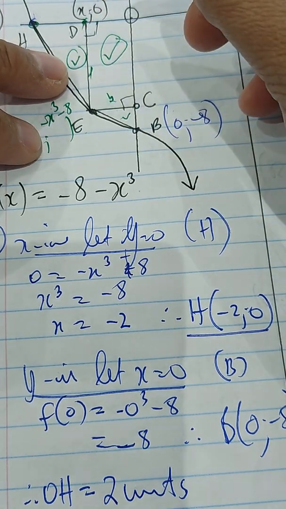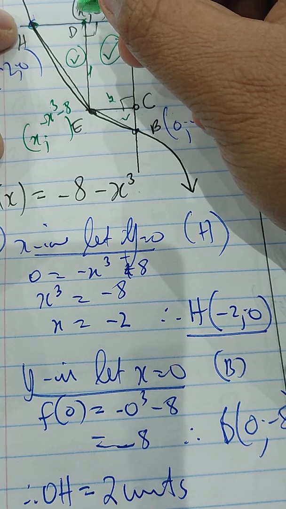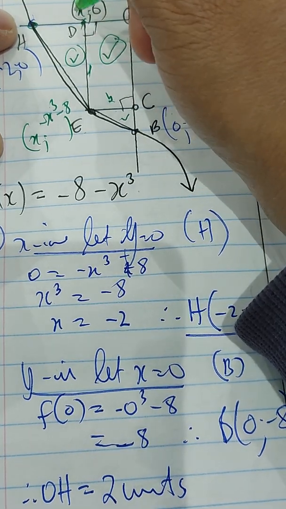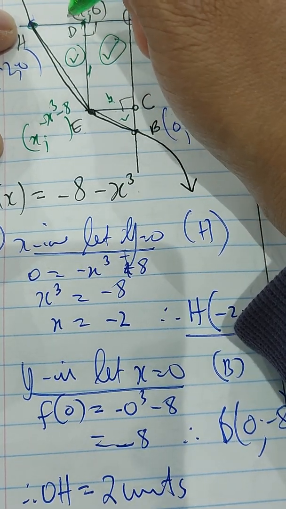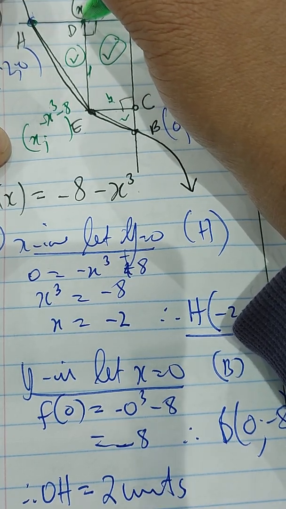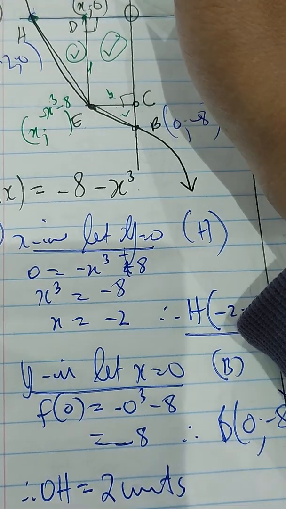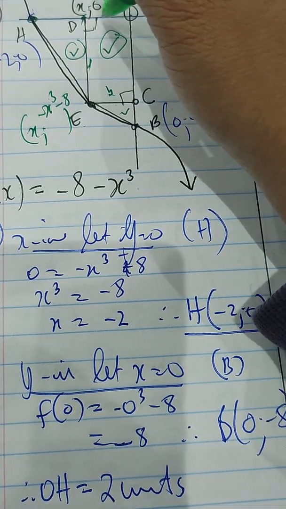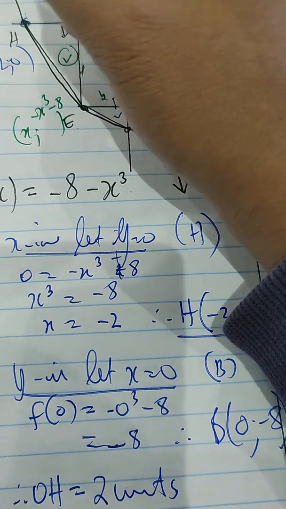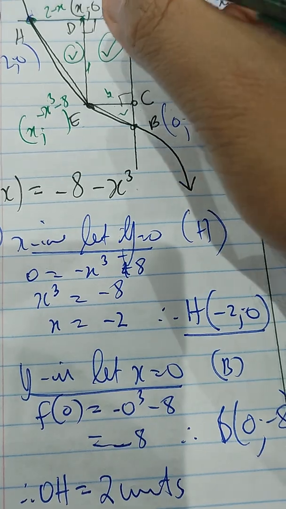This one here, from that point to this point, is going to be 2 units, 2 minus x. Okay, so it's going to be from the minus that value.